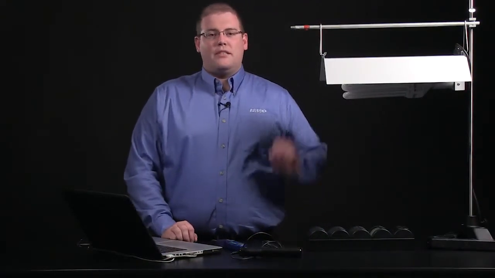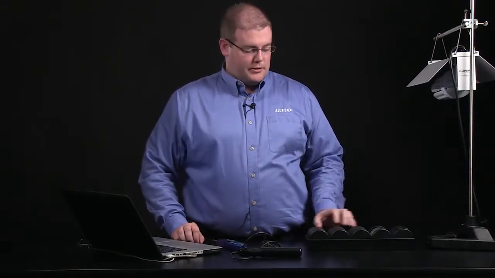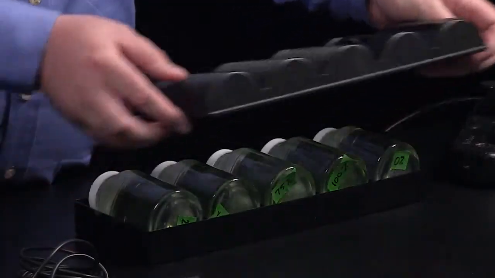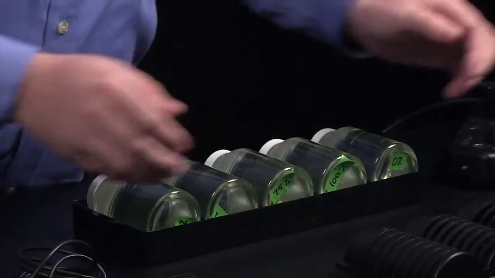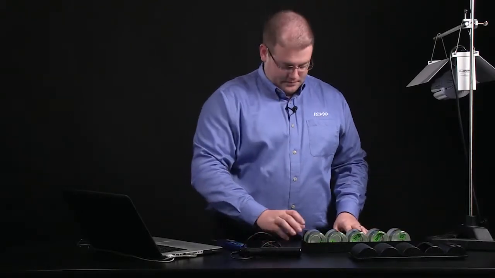Welcome back to Primary Productivity Day 2. Today we're going to continue our investigation by taking the optical dissolved oxygen measurement after our bottles have been exposed to light for 24 hours. I'll begin by carefully opening up our bottles. We want to make sure not to shake the bottles or introduce any oxygen from the environment.